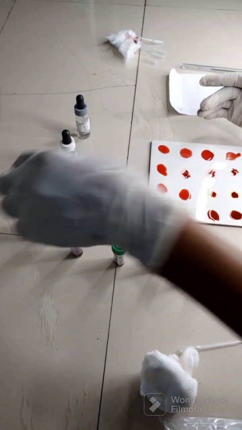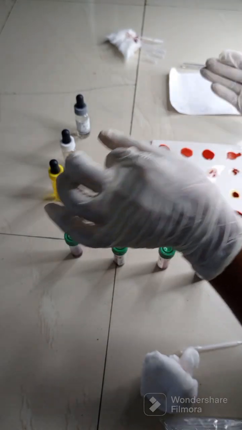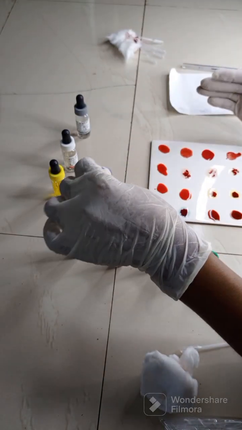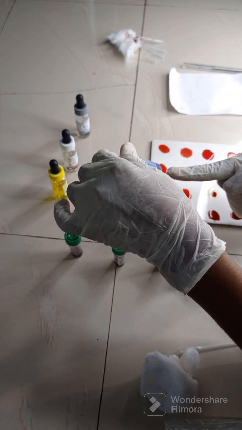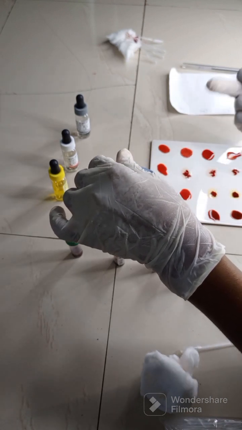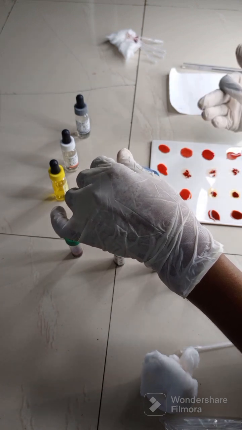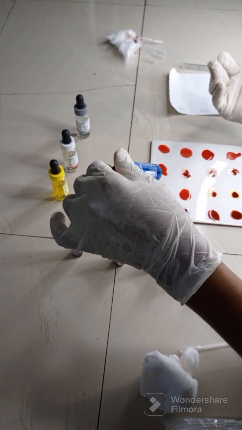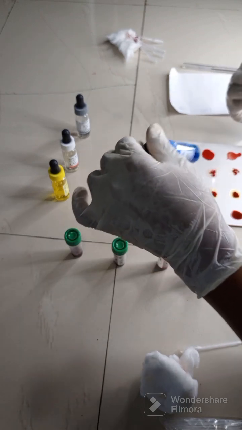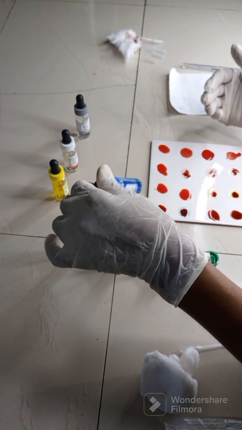Okay, now these are the antibodies which are commercially prepared antisera. So when this antisera comes in contact with a blood that contains a corresponding antigen, there will be reaction which is seen as what? A visible agglutination or clumping, as you can see.